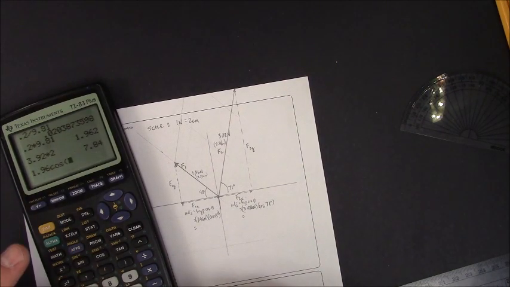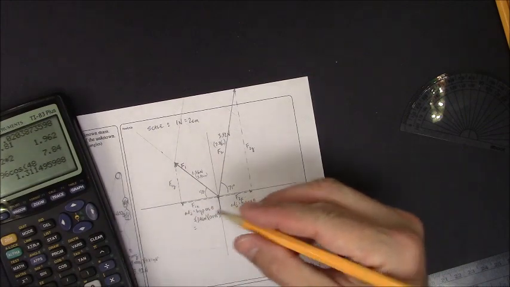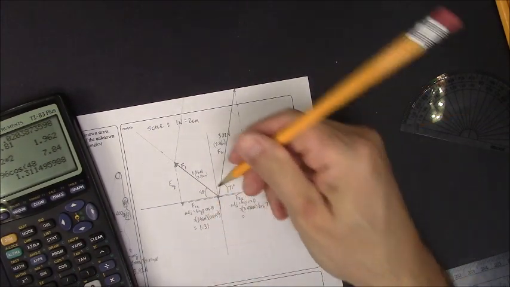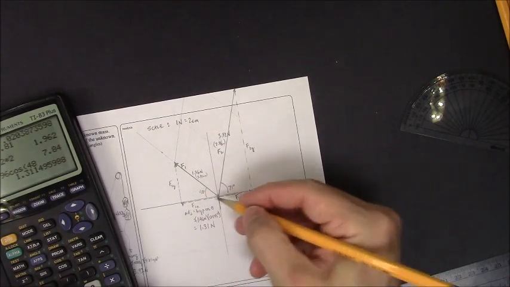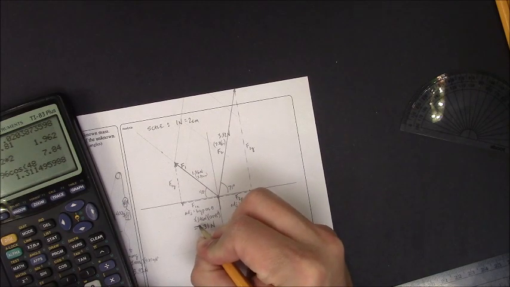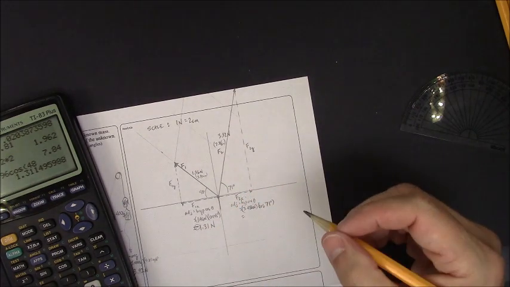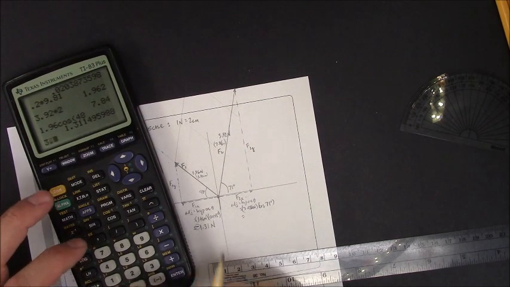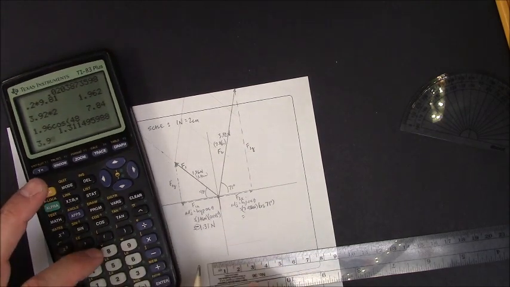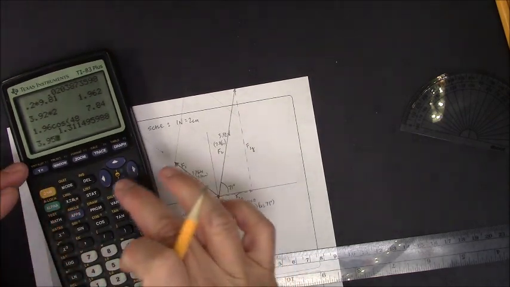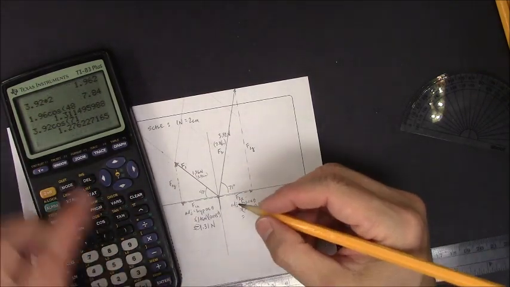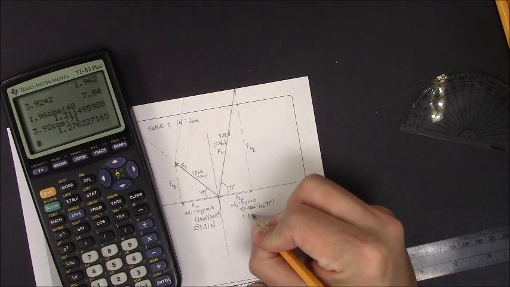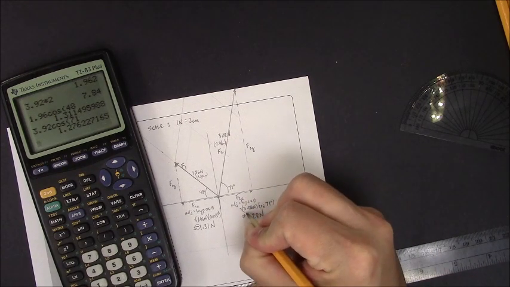1.96 cosine 48 is 1.31. And given the magnitude of this length, 1.31 looks reasonable. And since it's going in this direction, to the left, we will consider this to be negative. And then over here, 3.92 cosine 71 is 1.28 newtons, and that is in the positive direction.